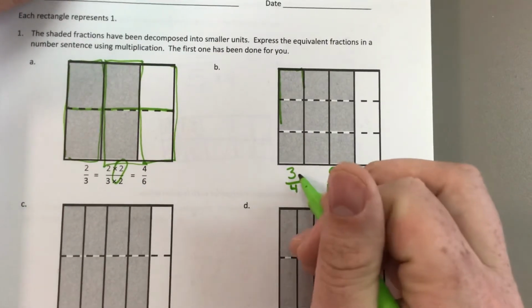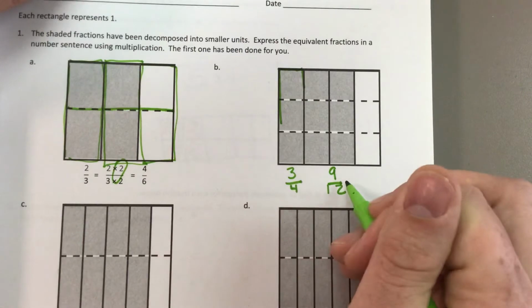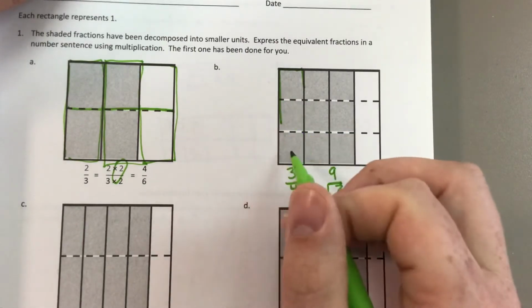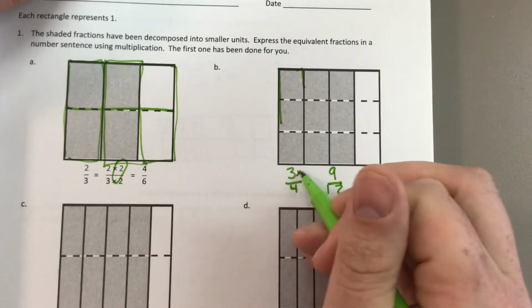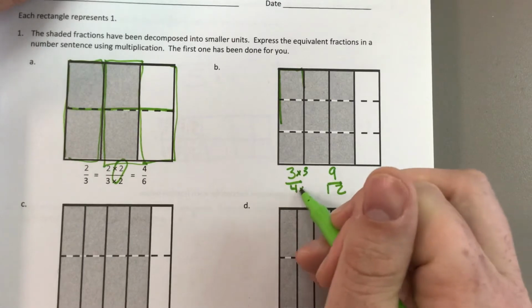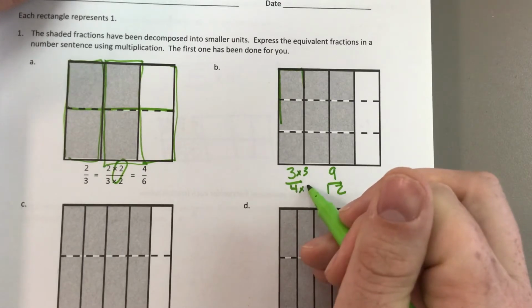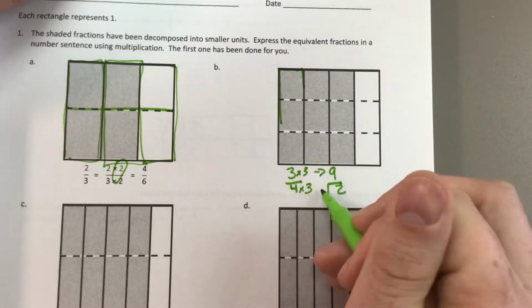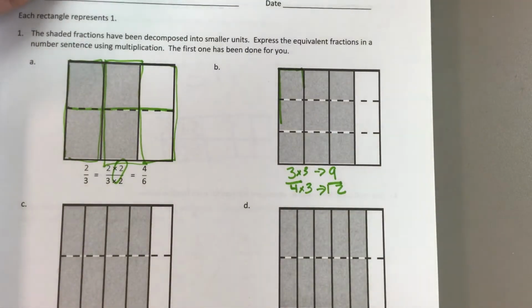I just broke those 3/4 into smaller pieces, making it into 9/12. And so you ask yourself, how did I get from 3/4 into 9/12? Well, I increased by 3. So 3/4, 3 times 3 and 4 times 3 would get us to the 9/12. We increase both by times 3.